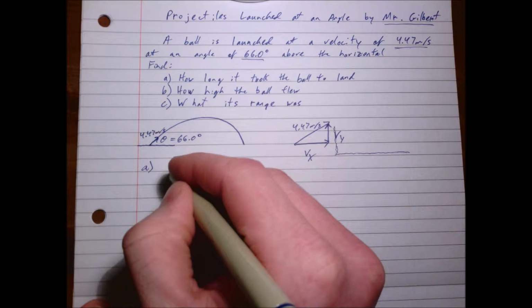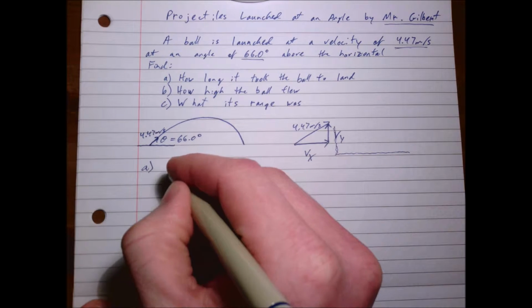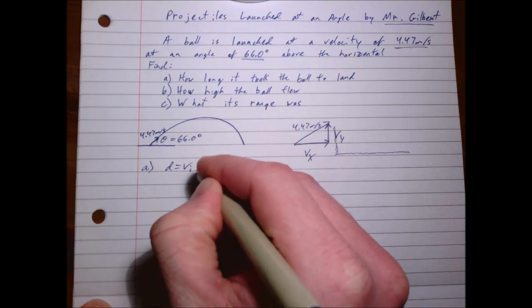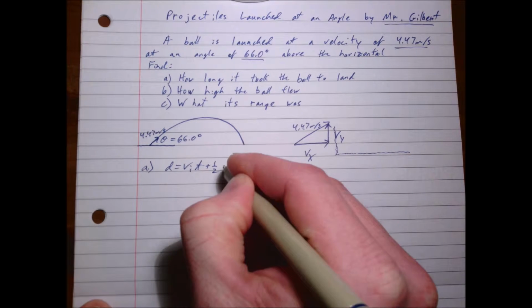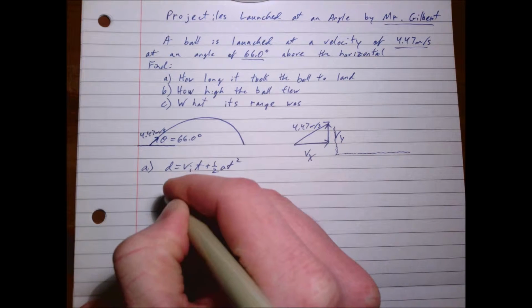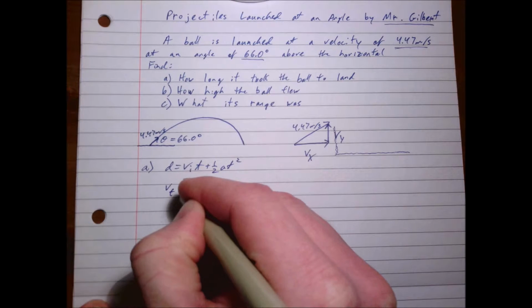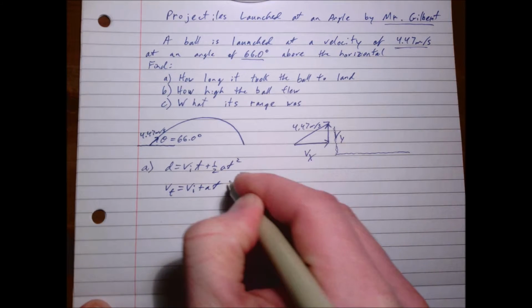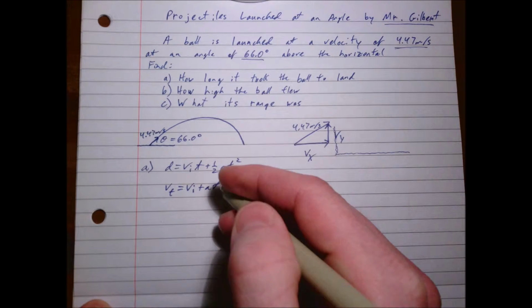It's asking for time, and there's a couple of equations that have time in them. There's the distance equation, d equals vit plus 1/2 at squared, and then there's the final velocity equation, vf equals vi plus at.